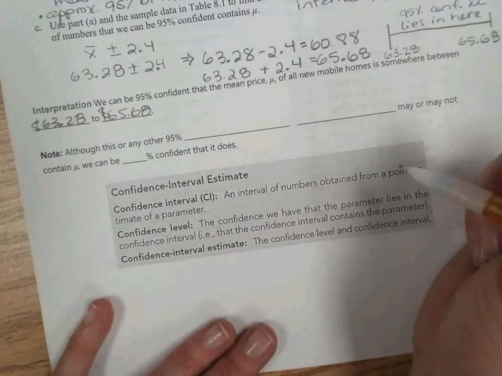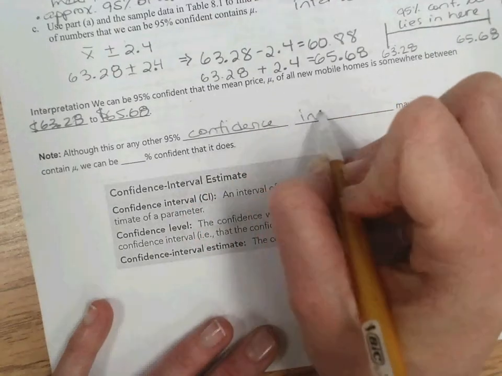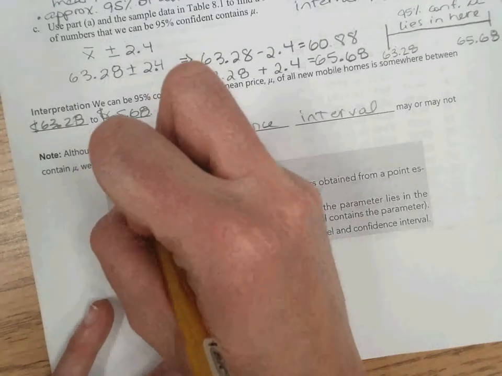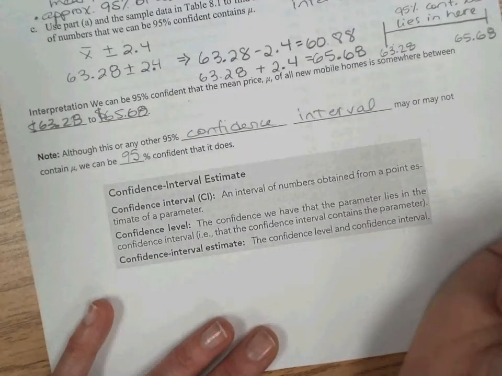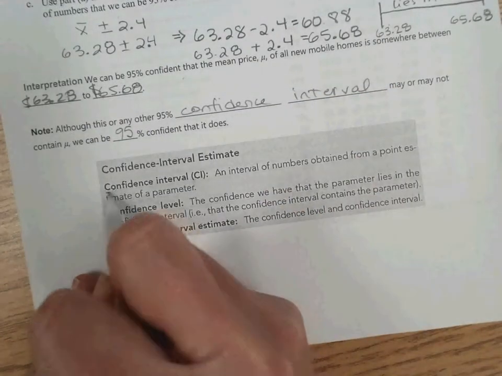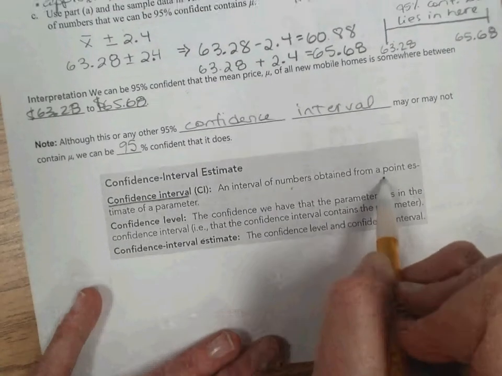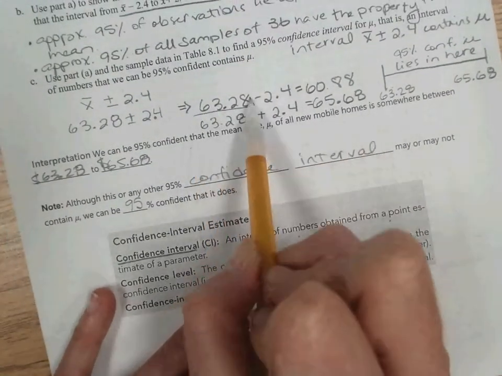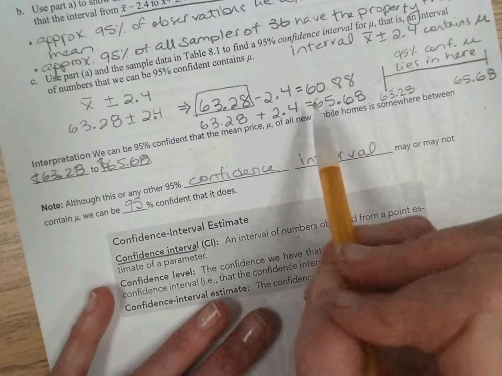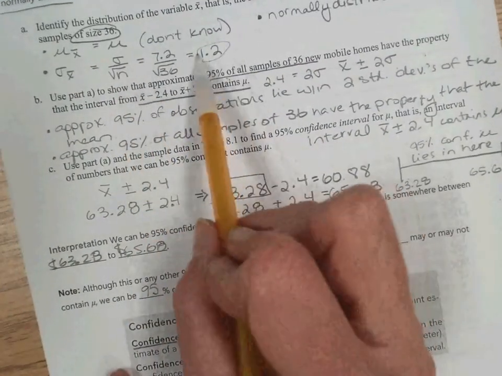Note that although this or any other 95% confidence interval may or may not contain mu, we can be 95% confident that it does. So here are a few key definitions. The confidence interval is the interval of numbers obtained from a point estimate of a parameter. Our point estimate here being the mean, the interval being these two values that occur when we subtract and then add the two standard deviations from the mean.